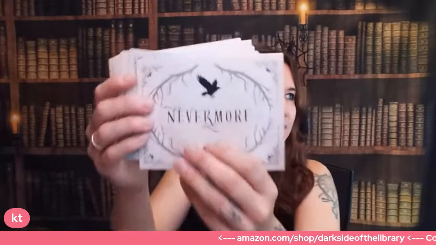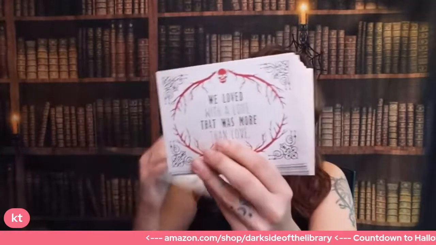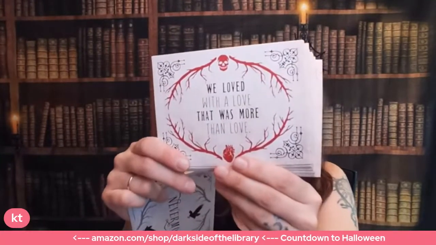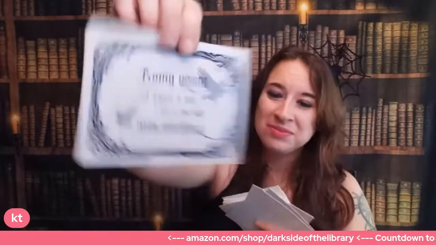So here we have Nevermore cards. We loved with a love that was more than love. I think there's a couple more here. We have two more. Let me see if I can find them. Being young and dipped in folly, I fell in love with melancholy. And then one more. Let me see, oh, there we go. All that we see or seem is but a dream within a dream.